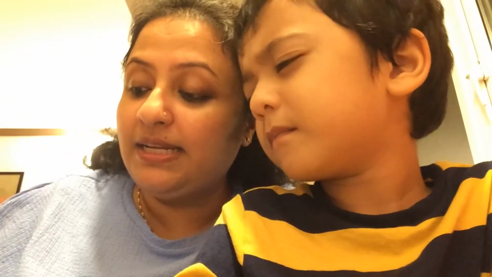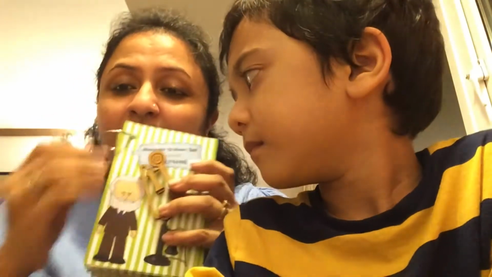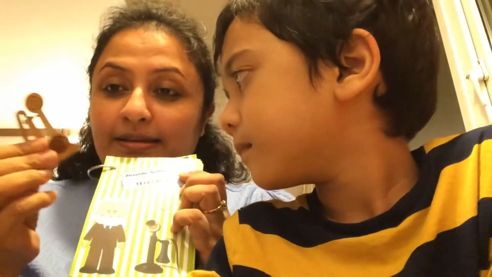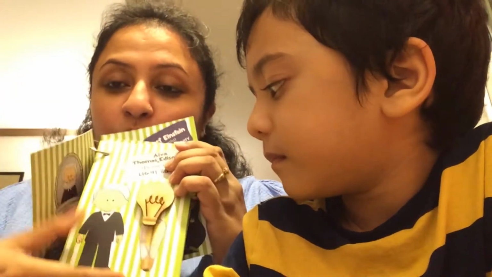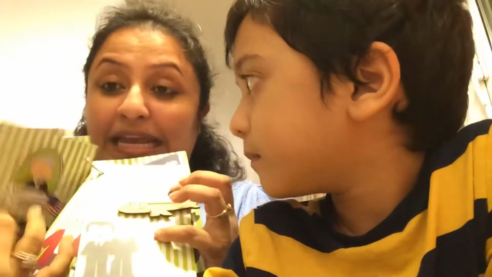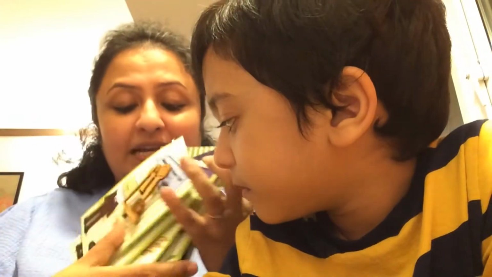Today I'm going to show you these activity cards which come with these adhesive samples. Basically these are flashcards where I've stuck these models to show the inventors of various things. We have been doing this for the past few days, and it has helped my son Abir a lot. He has learned while playing.